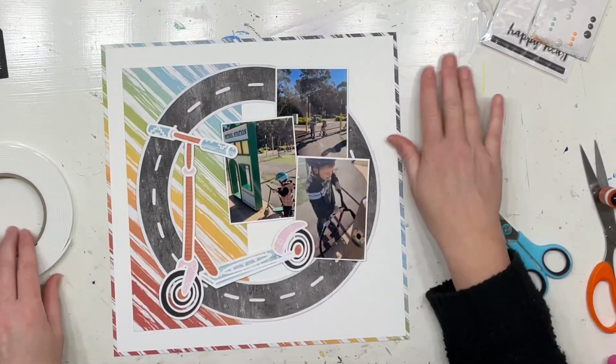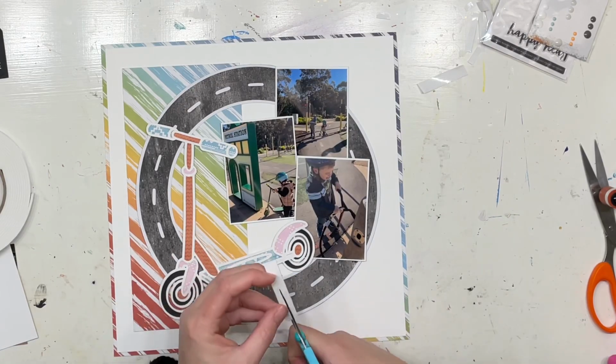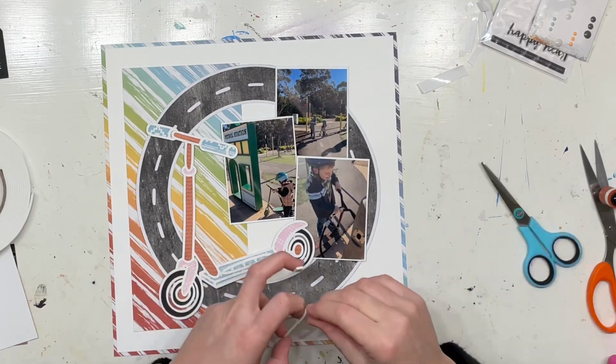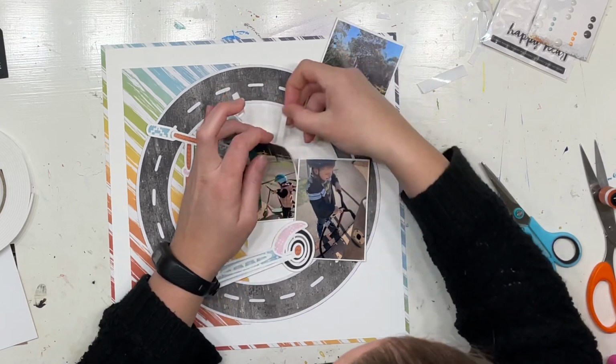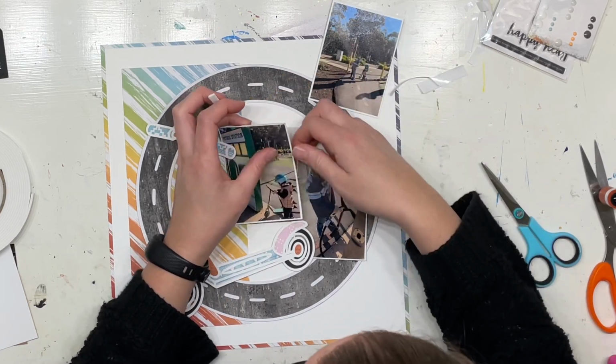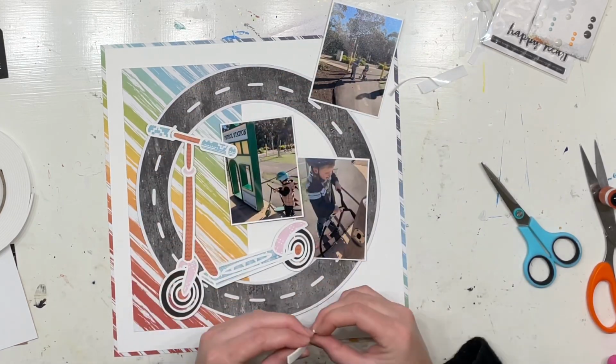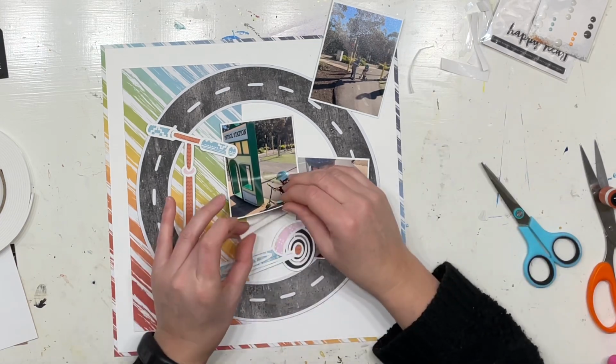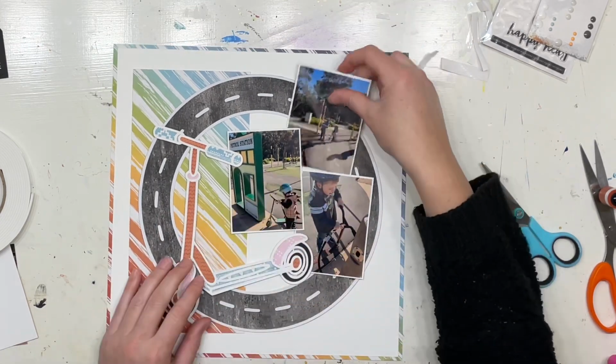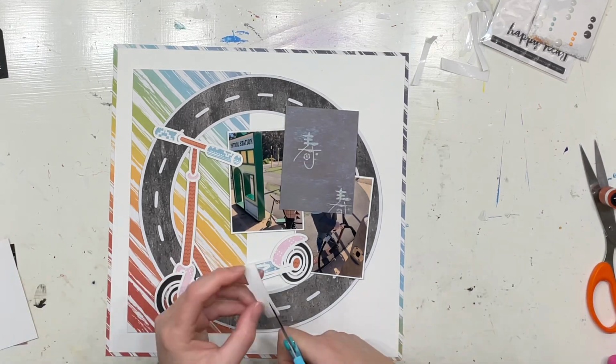I actually found as I was progressing through this layout that I really needed a very small amount of embellishing. Because I had the two cut files, they're kind of like giant embellishments in and of themselves. And then that beautiful rainbow paper just kind of filled in all the space that I needed.